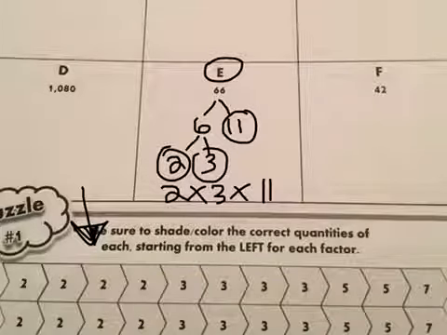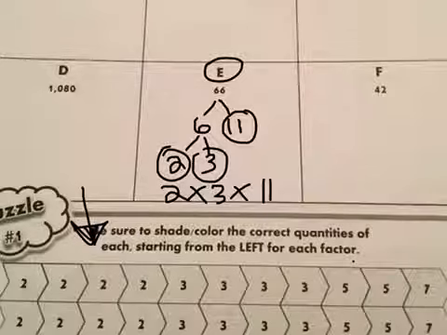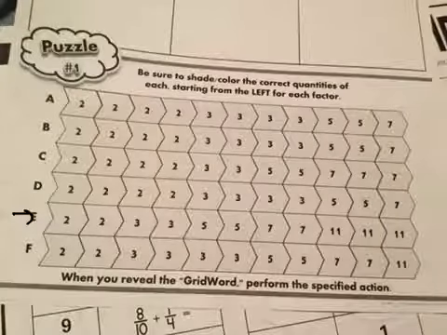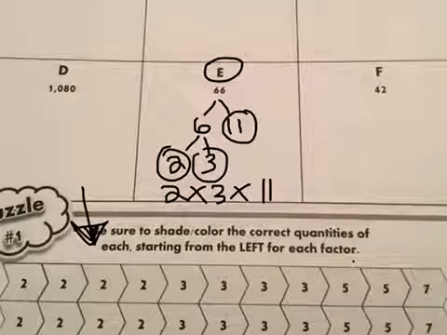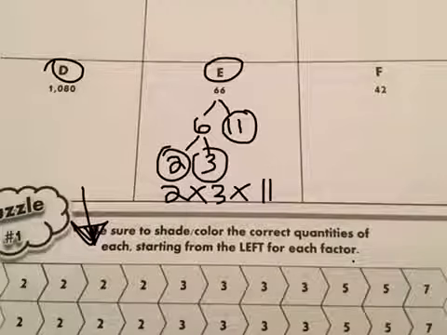Well, you're going to come down to the bottom, and you're going to find E, because that's the one we just did, and you're going to color in, shade in, the prime factorization. So we had 2 times 3 times 11, so it would be 1, 2, 2 times 3 times 11. And that's it. Go ahead and try D, and then I'll walk you through the answer.